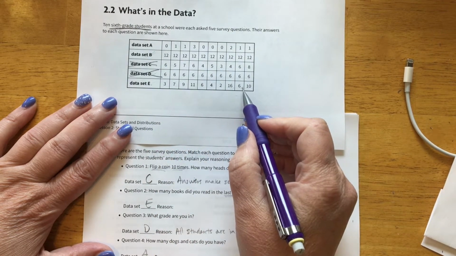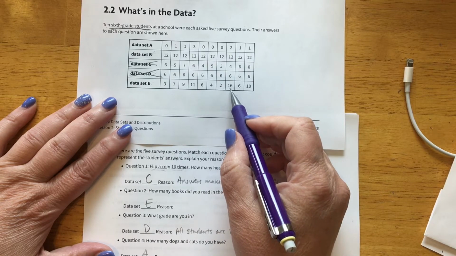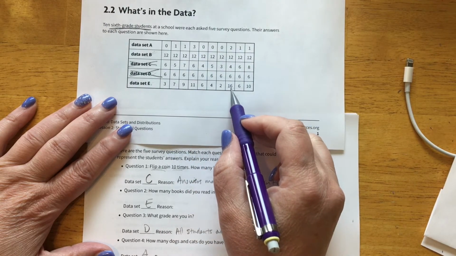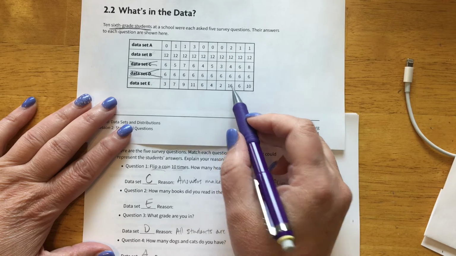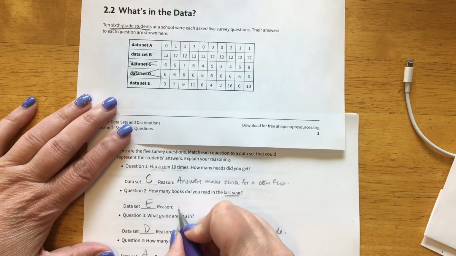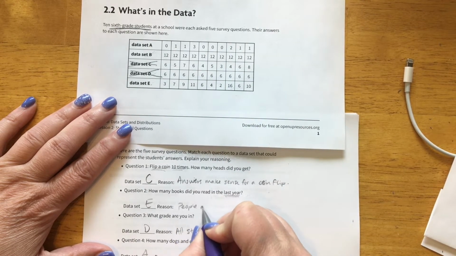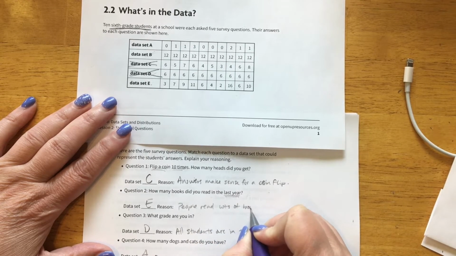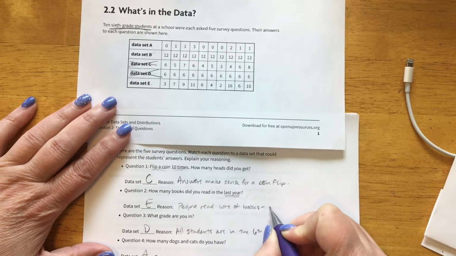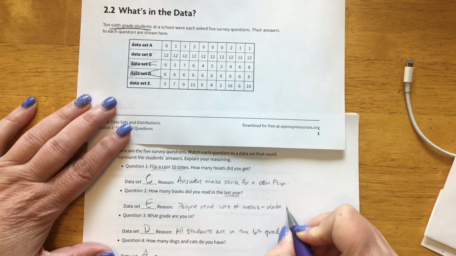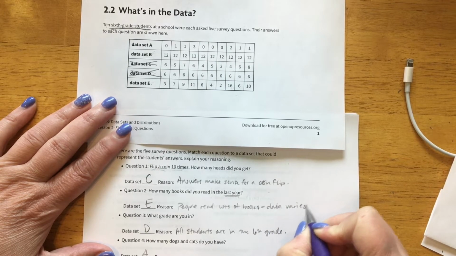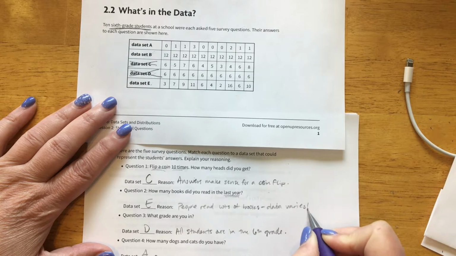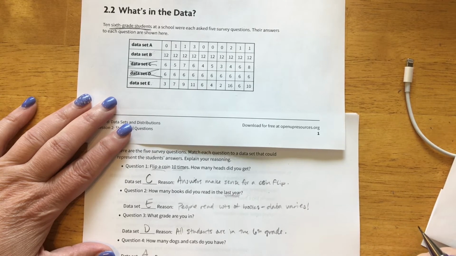But there's no limit to how many books people can read in a year, right? People that really love to read very well could read 16 books in a year. People read lots of books. And the data varies. Right? Now that's my reason. You can write whatever you want for your reason.